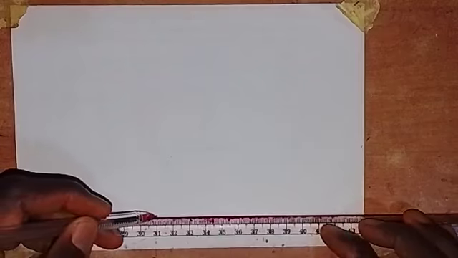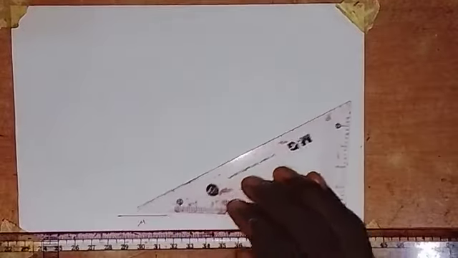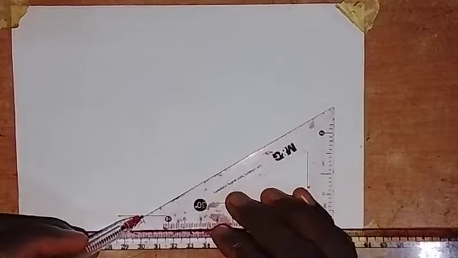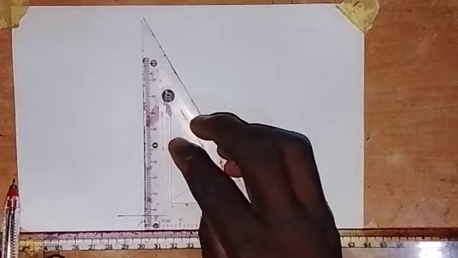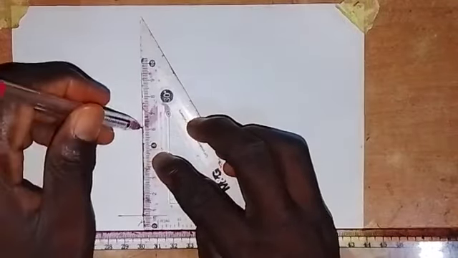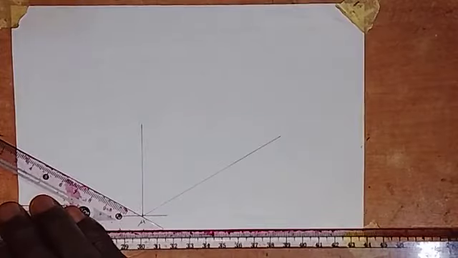First of all, draw a short horizontal line to place the lowest point A. So this is the lowest point A here. The next thing I'm going to do is draw a line with the 30 degrees set square, in this direction. Then I will erect a vertical line at this point. Then I'm going to turn it this way, and I will also draw a line in this direction.